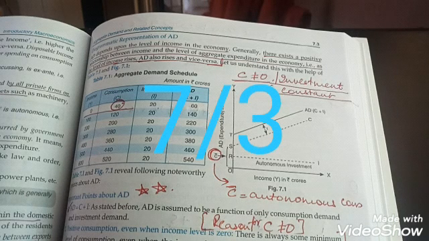If you look at the investment, we have assumed the investment to be constant at 20. If you see AD, what is AD? C plus I. So in the first case, the aggregate demand is 60. In the second case, when income has increased to 100, aggregate demand has become 140. When income has become 200, aggregate demand has become 220 and so on.